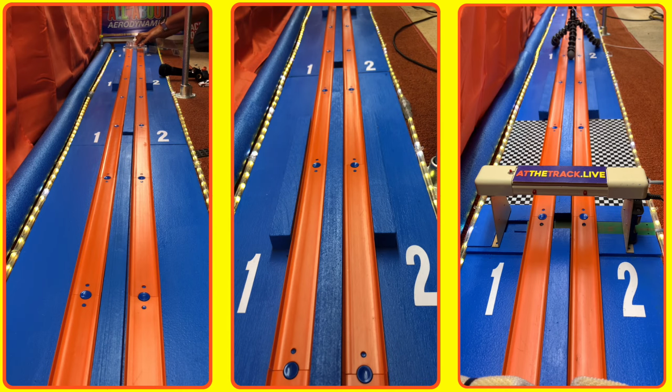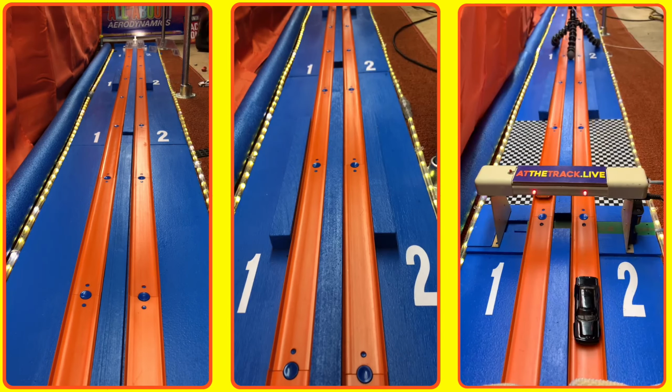3, 2, 1, race. Oh! The race was a little closer, but the Draftnator still took it as indicated by the solid red light, although we didn't need the lights to tell us which car won, because the Draftnator never gave up the lead and stayed out in front by at least a car length or so for the entire run.